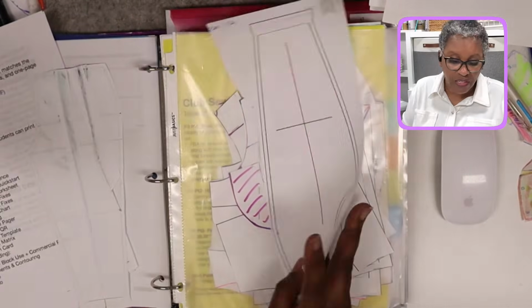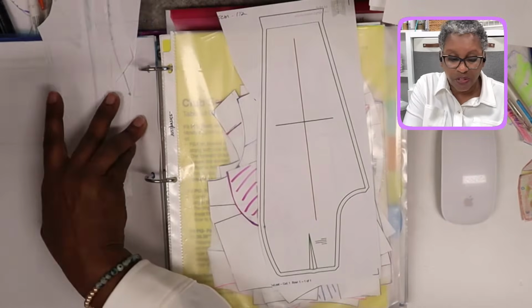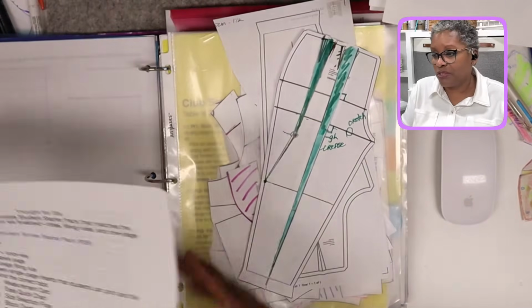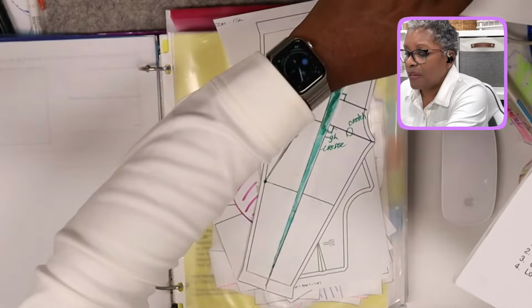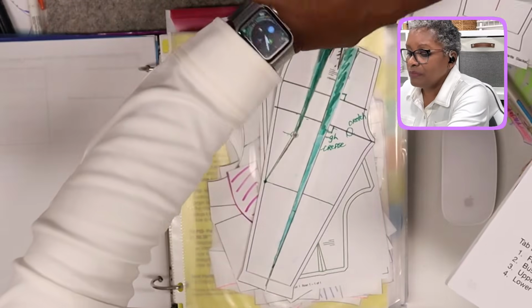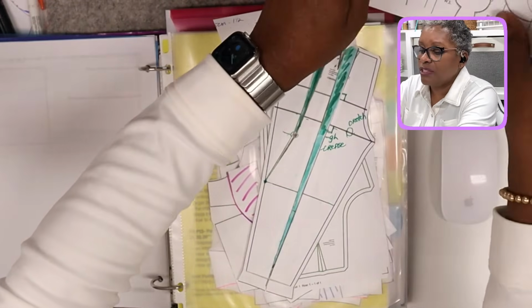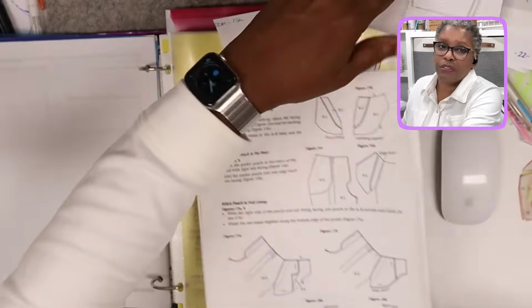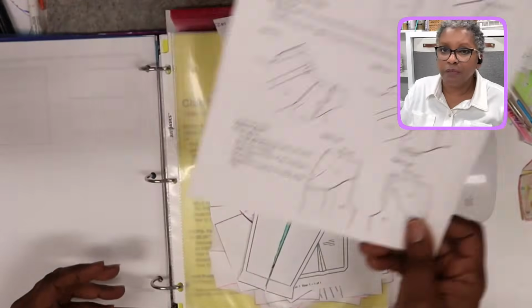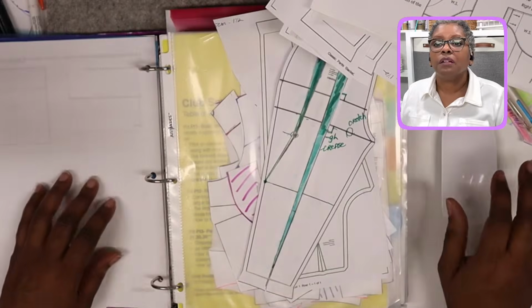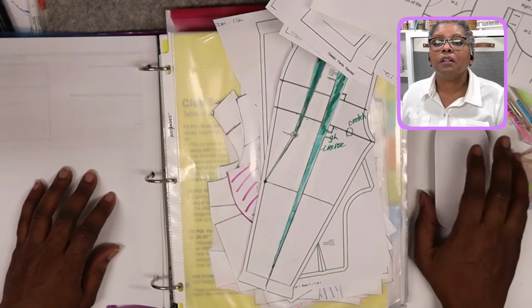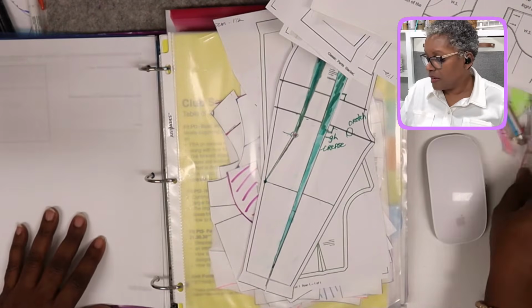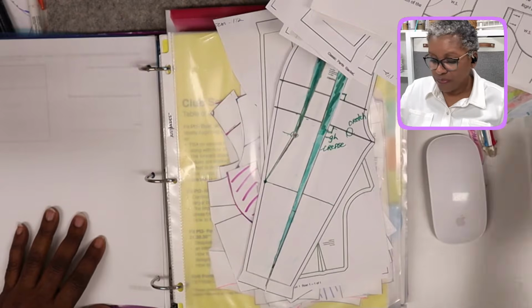And don't forget, this month we're working on pants, so you need to make sure you have your pant sheets, your pant worksheets. And we just had a new handout that I'm uploading today. This one here. Okay. All right. There we go.